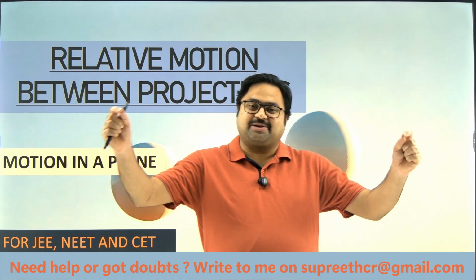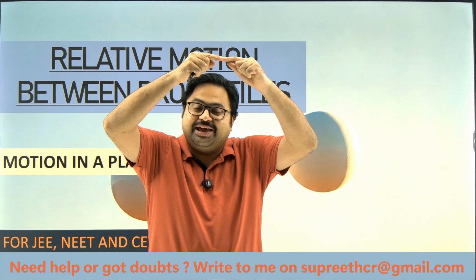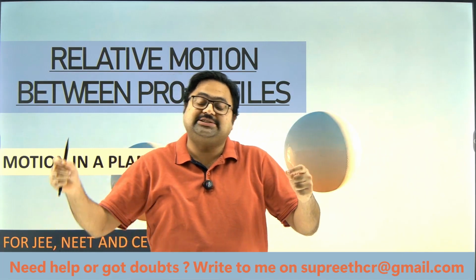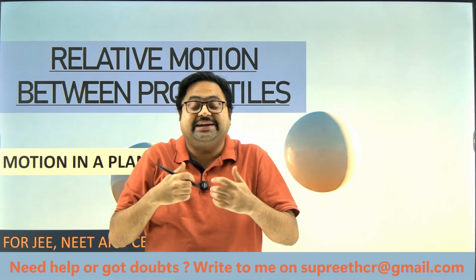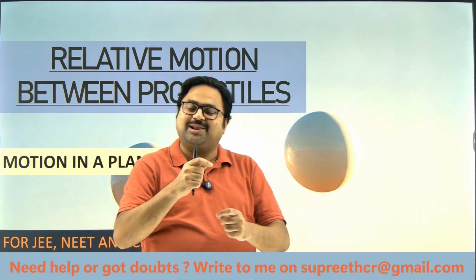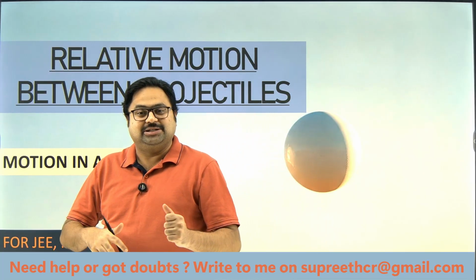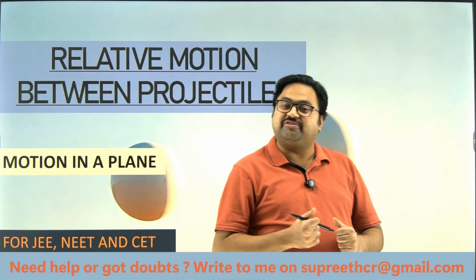When two projectiles are projected, is it possible to know whether they will collide in midair or will they pass close to one another, and is it possible to find at what time do they get as close as possible, and what is the least distance between them when they are the closest? So such problems are related to understanding relative motion between projectiles.